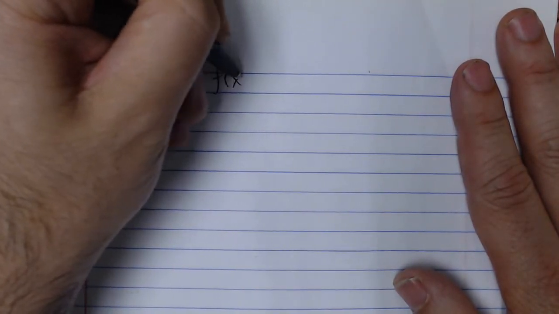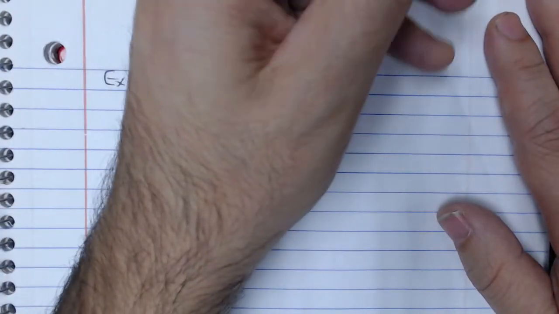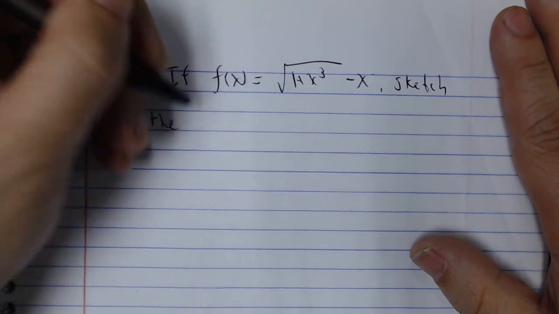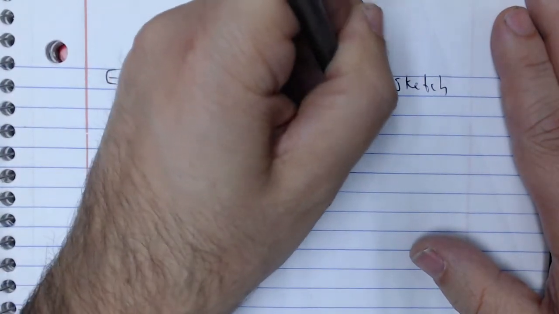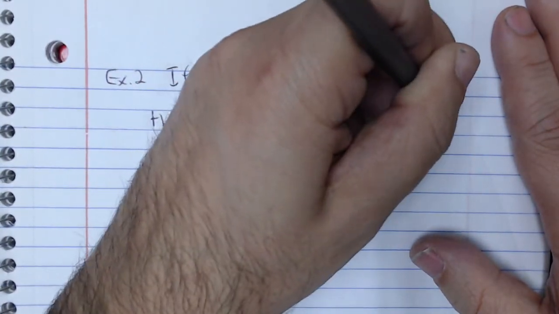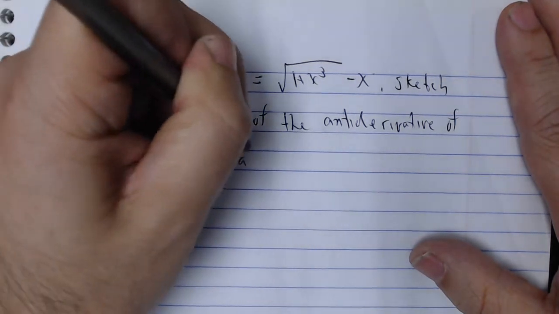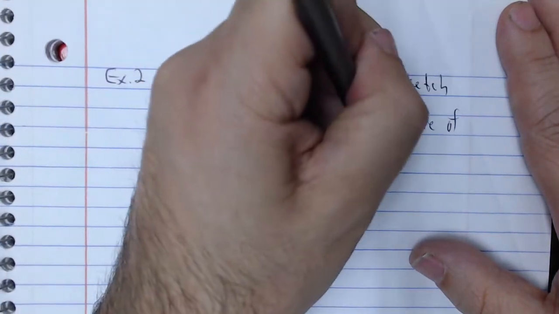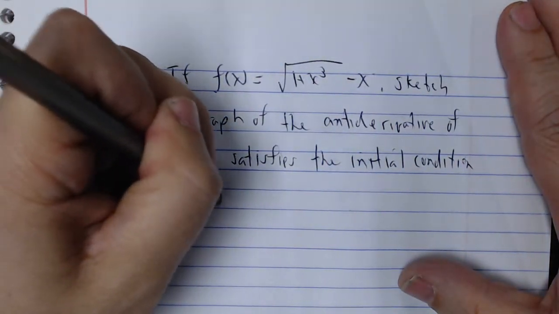So for example 2, we'll say if f of x equals the square root of 1 plus x cubed minus x, I want you to sketch the graph of the antiderivative of f that satisfies the initial condition f of -1 equals 0.